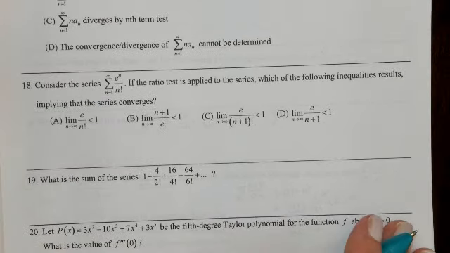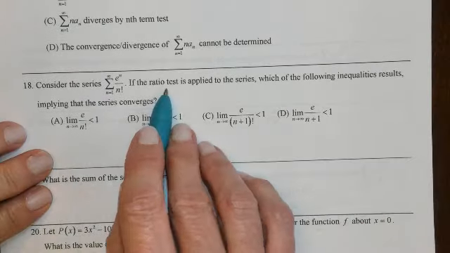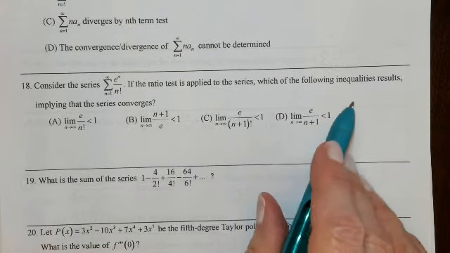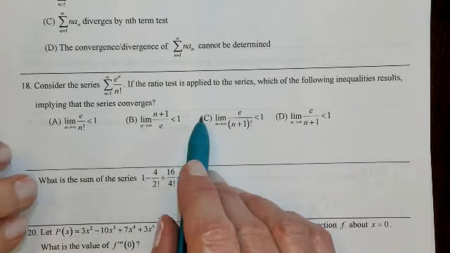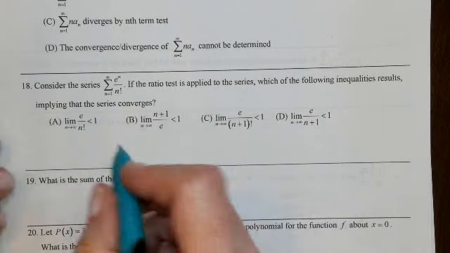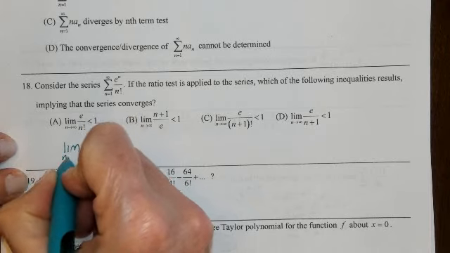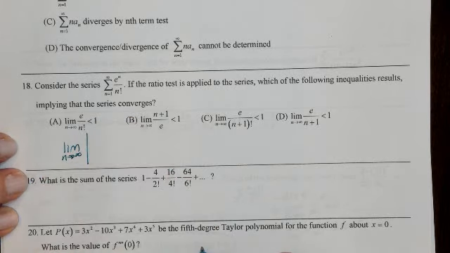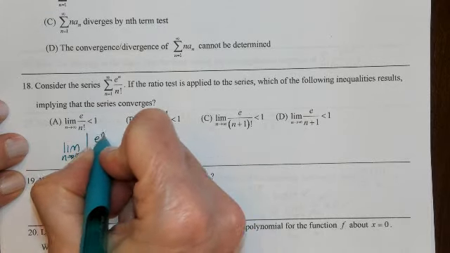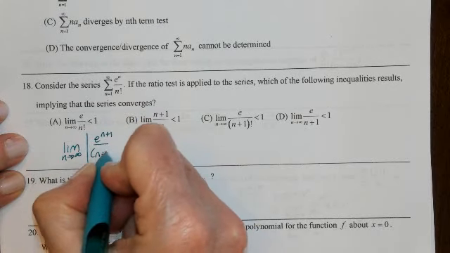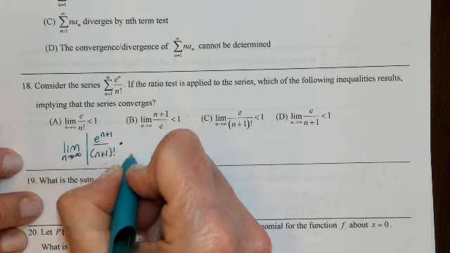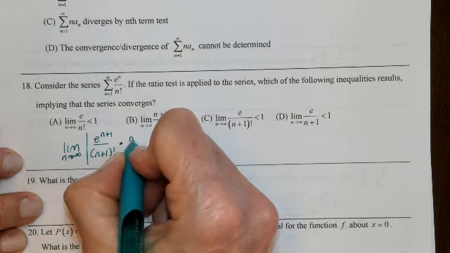Number 18. Consider this series. If the ratio test is applied, which of the following inequalities results, implying that the series converges? So we want to go ahead and start the ratio test here. So for the ratio test, we start with that, right? We start with the n plus 1 term, n plus 1 over n plus 1, divided by the nth term, which is the same thing as multiplying by the reciprocal of the nth term.